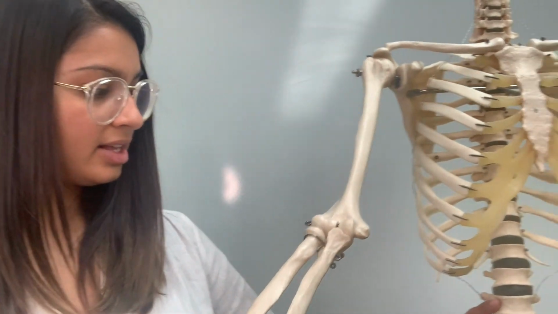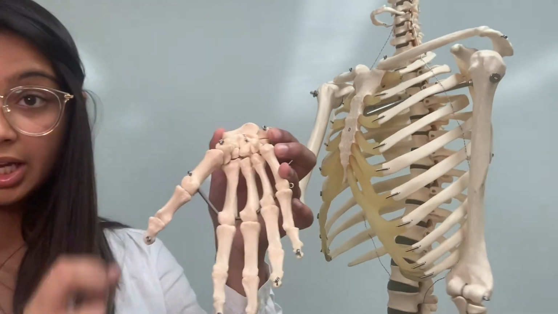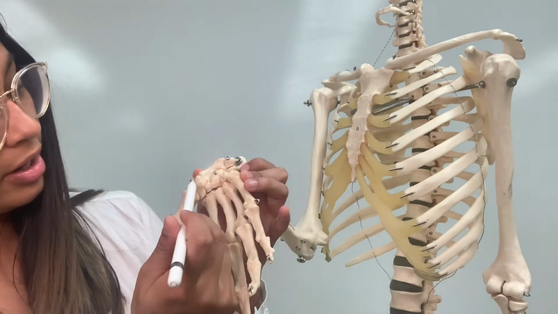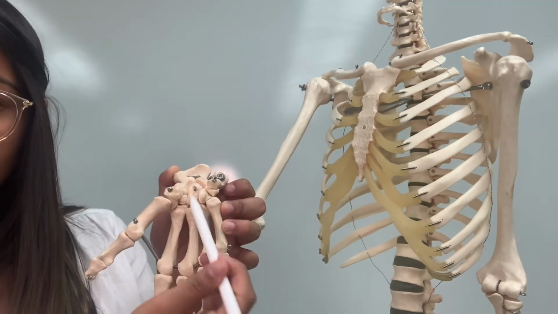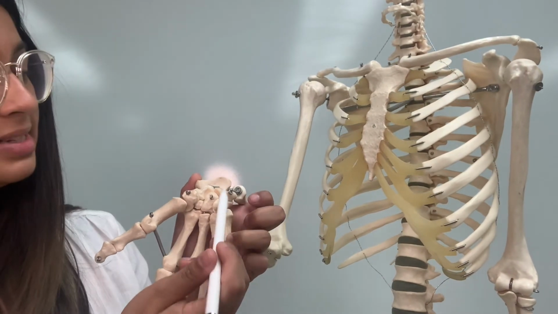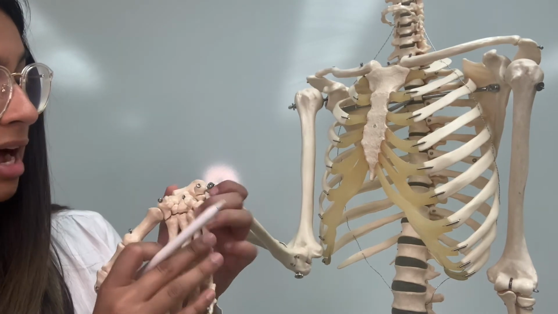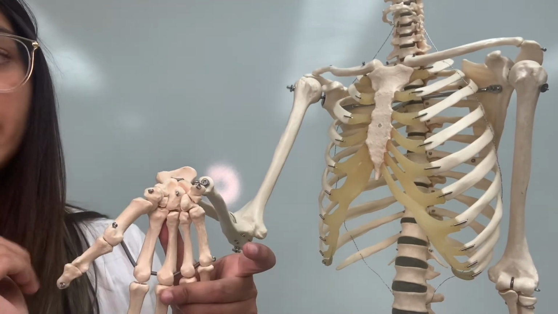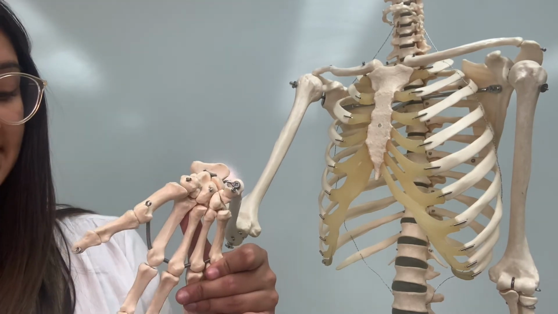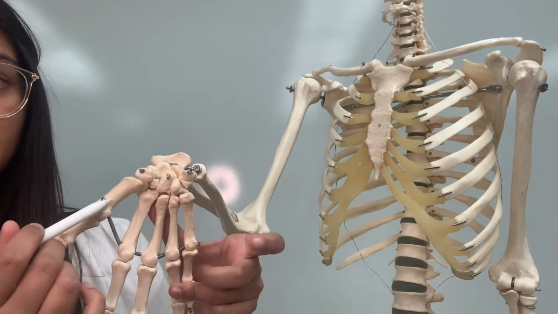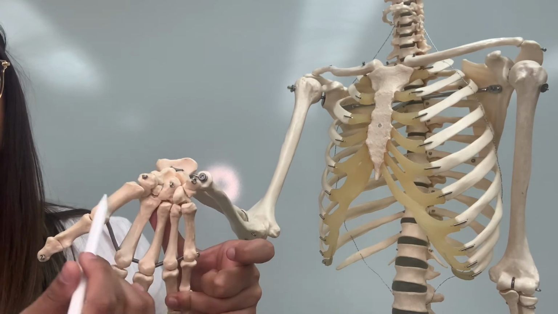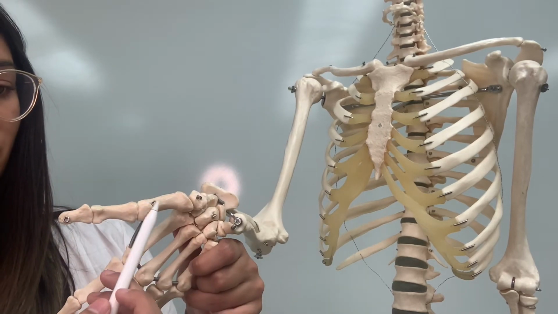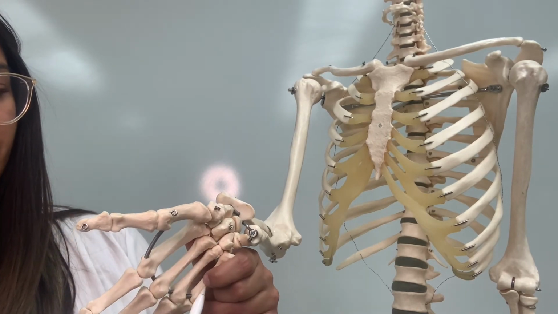For your hands, if we look here, you have your carpals, which I'm not going to ask you to memorize each of these names disarticulated, but if I gave you a picture of a hand and just shaded one bone, you should be able to identify that. So your carpals, here you have your metacarpals, metacarpal 1 through 5.